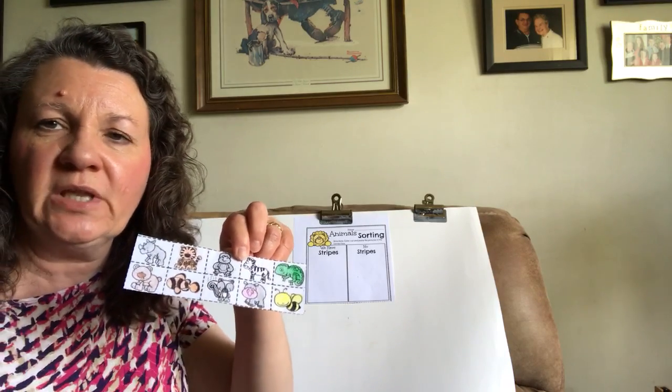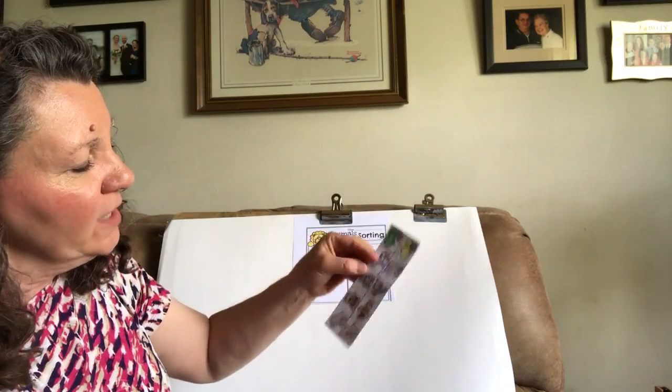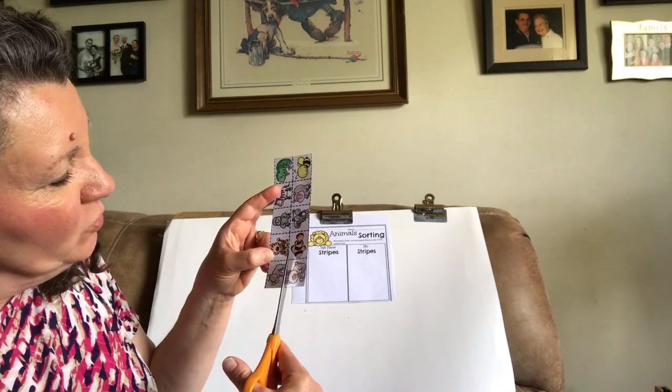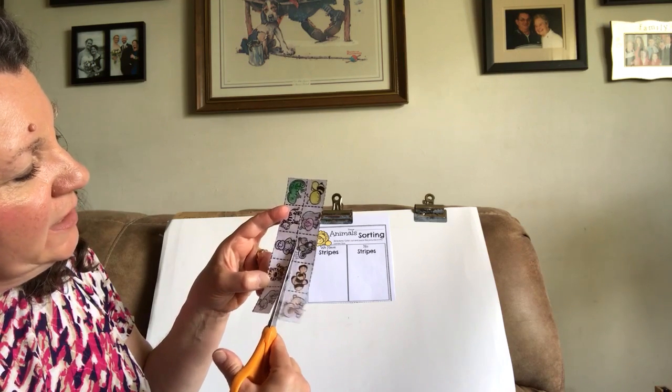So now we're going to cut on the other dotted lines, and we're going to separate our pictures and just lay them on your table. Okay, so I'm going to go right across very carefully. I'm going to go right up that line there. And again, look at your paper very carefully. You don't want to chop your animals apart. So go very, very slowly.